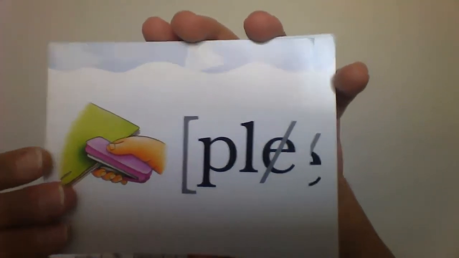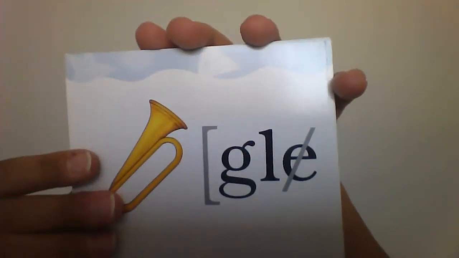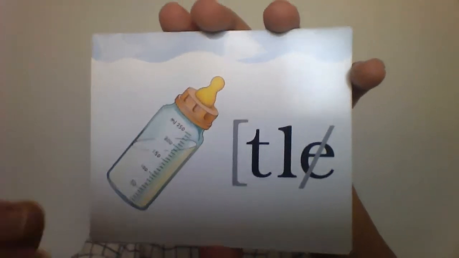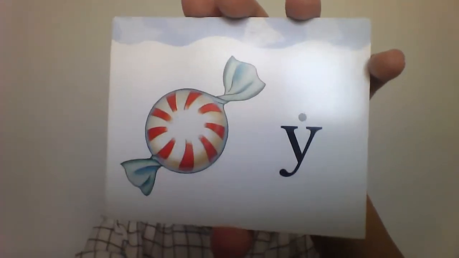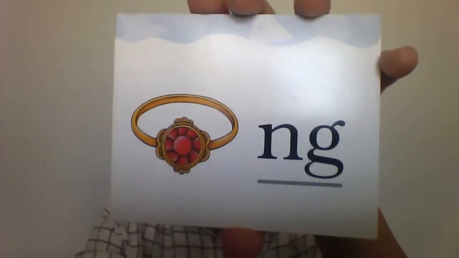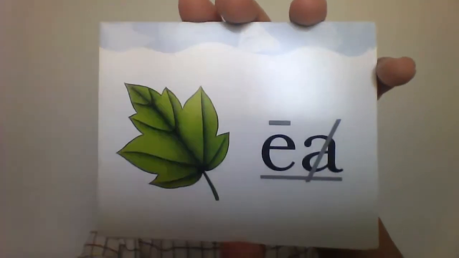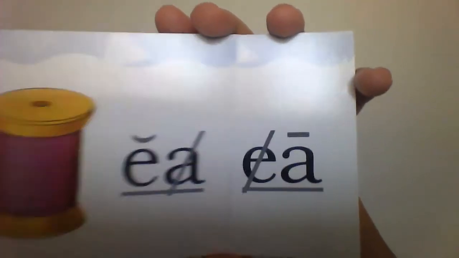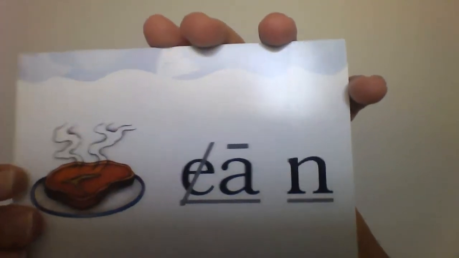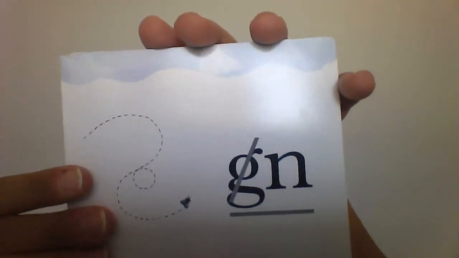Staple, pull. Candle, dole. Bugle, gull. Bottle, tull. Ruffle, full. Cry, i. Candy, e. Ring, ng. Phone, f. Leaf, e. Thread, f. Steak, a. Knot, n. Gnat, n.